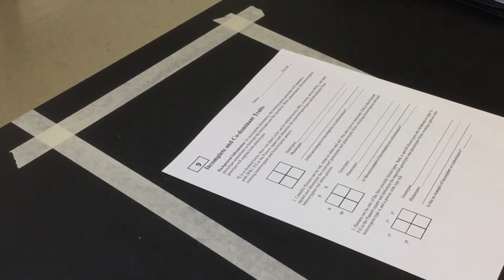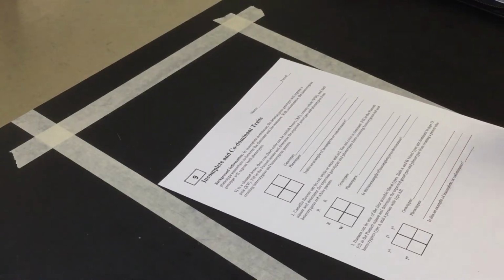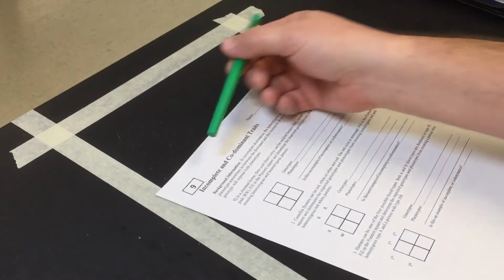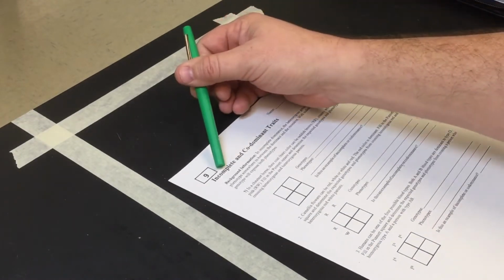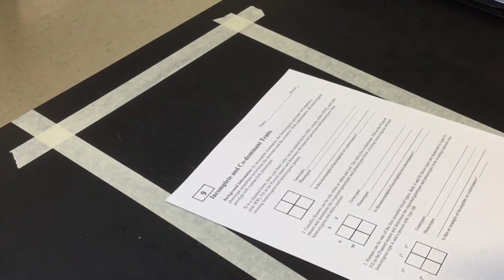Hi, this is the tip sheet for the 9th worksheet. All right, so this is a combination worksheet of the previous two. This is going to have incomplete and codominant traits all on the same page. So you've got to kind of be careful.